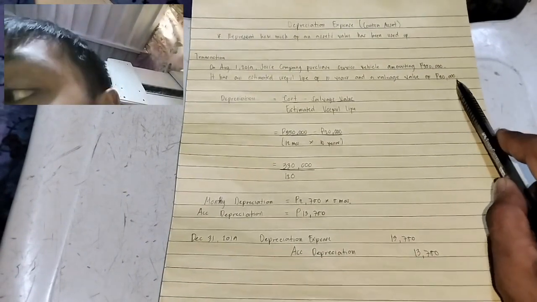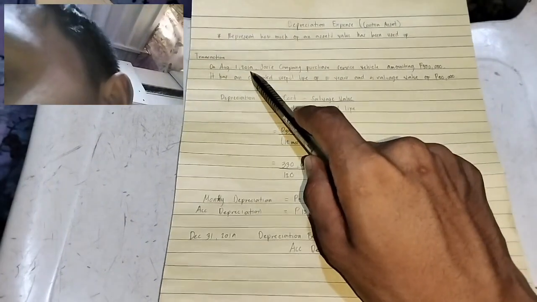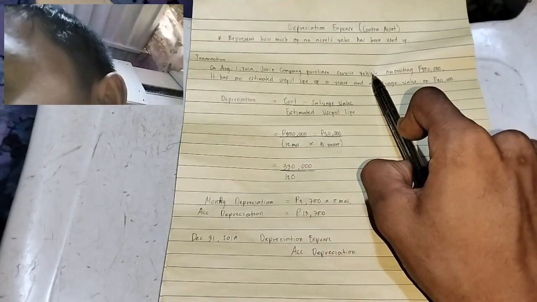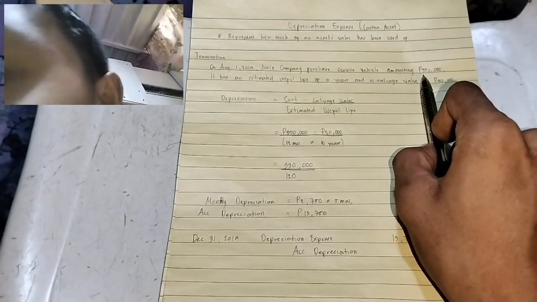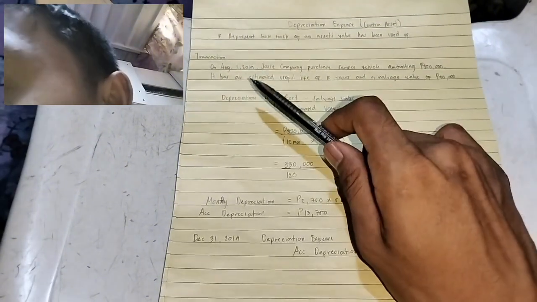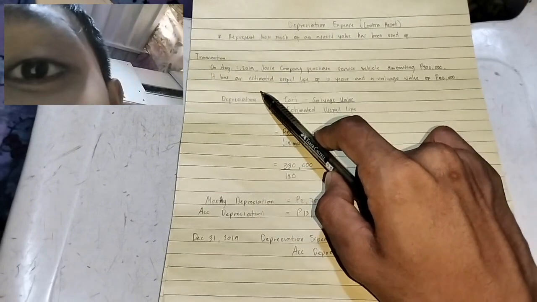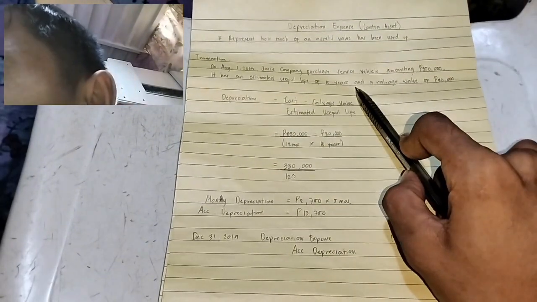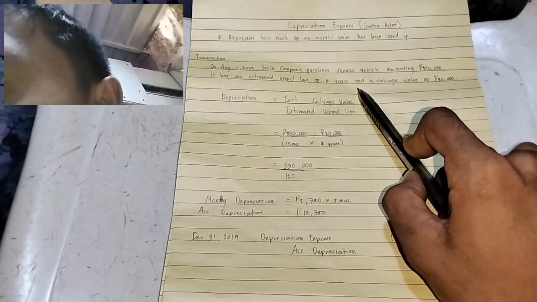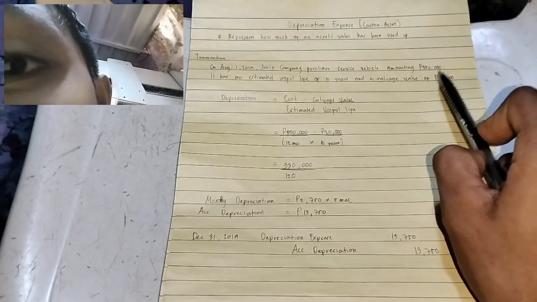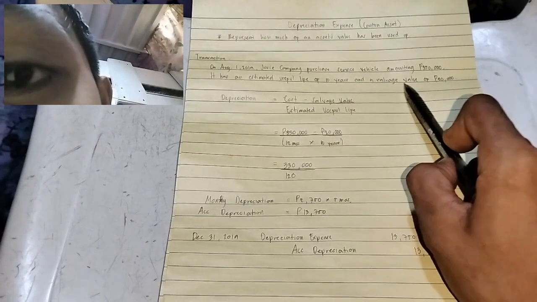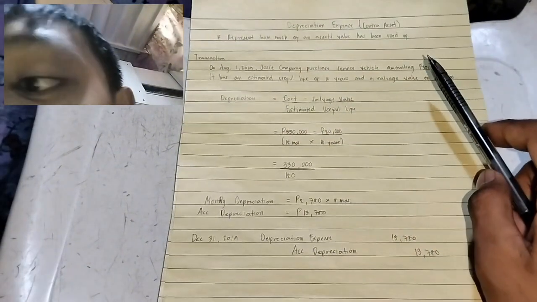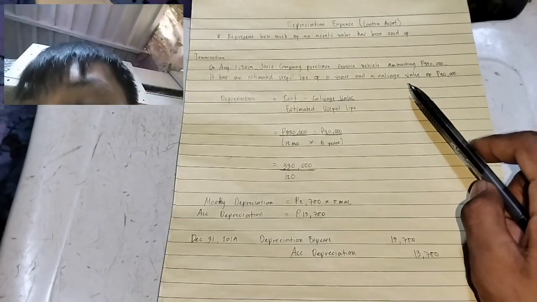So, said that August 1, Jose Company bought a vehicle amounting 350 and they estimated that they will use it for 10 years. And after 10 years, kaya pa nila mabaligya og 20k. So mao na ang salvage value, guys. So you're going to compute using the straight line method.